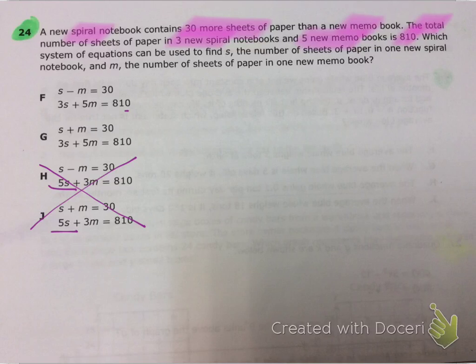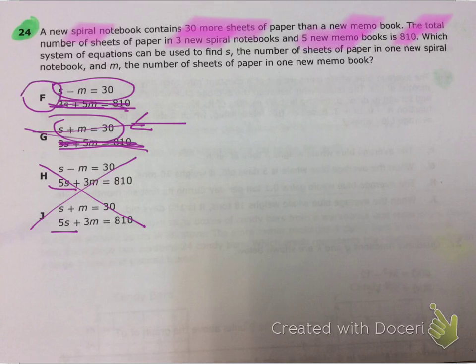And then these two are the same, so you don't have to look at them. You know that's right. The only difference is, do you subtract them to get 30 or add them? Well, adding means that there are 30 total in both Memo books, and that doesn't make sense. So you want F. The difference between them is 30 because one has 30 more. So difference is subtract.